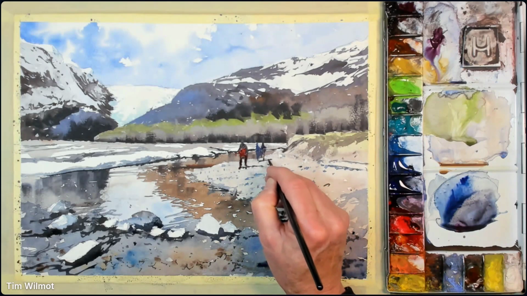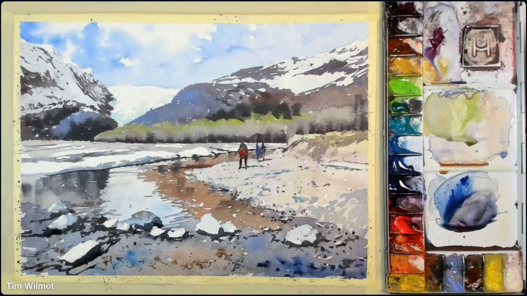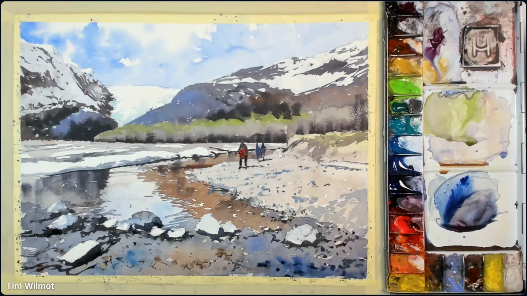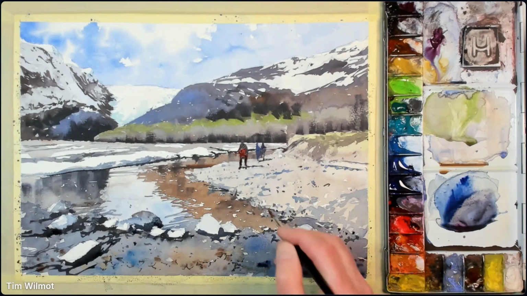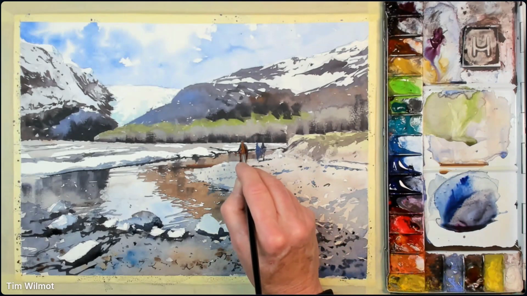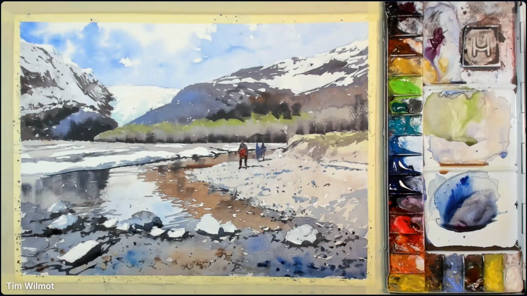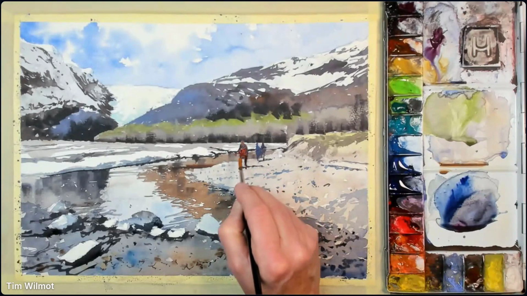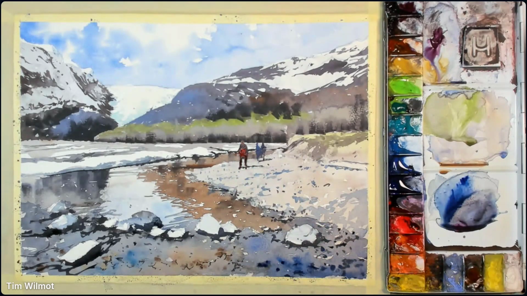And another little shadow. So distant figures, maybe not too much of a shadow. Let's give our figure here some bit of skin color. Ideally do that when it's a bit drier.